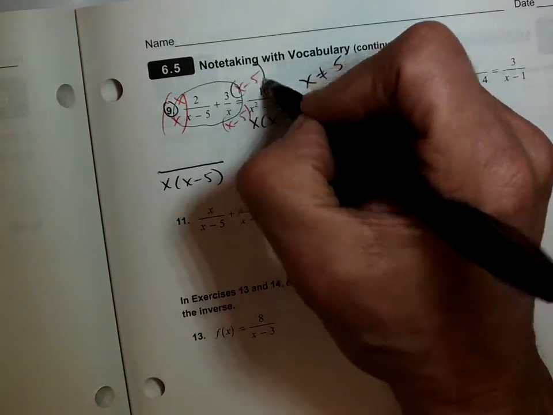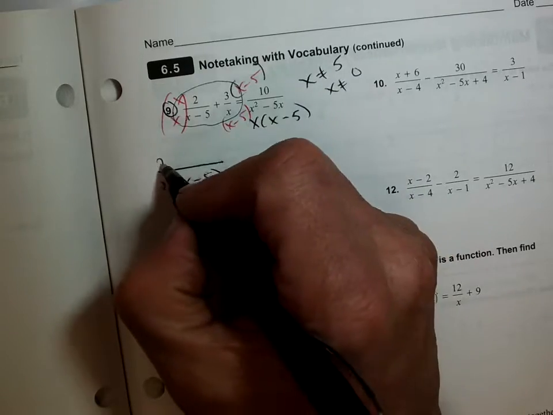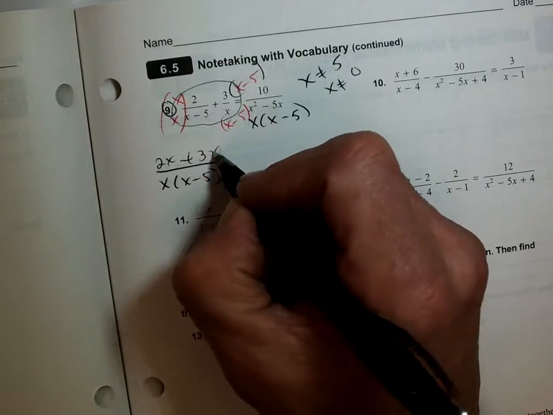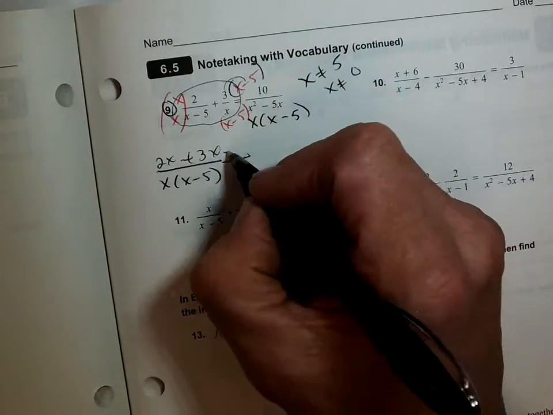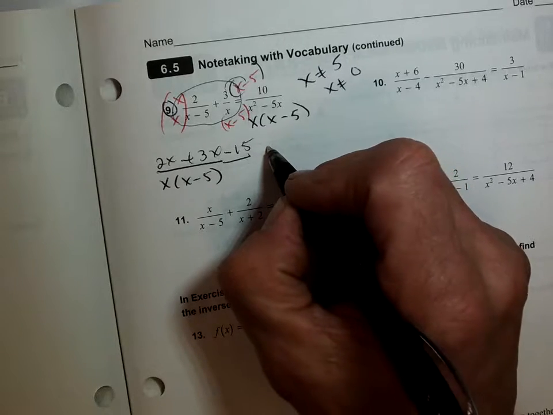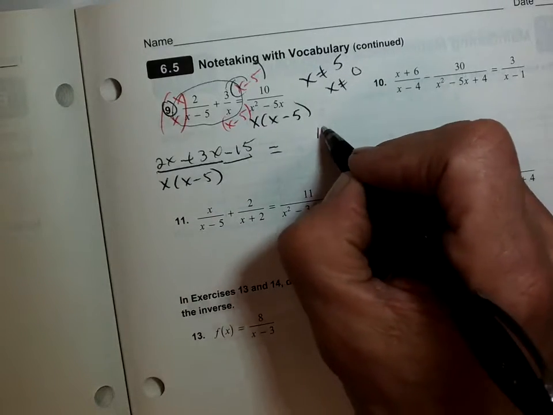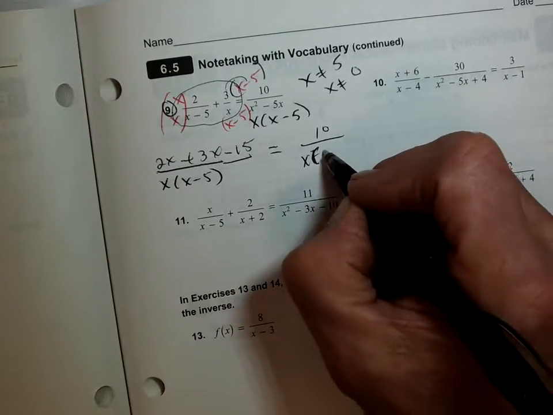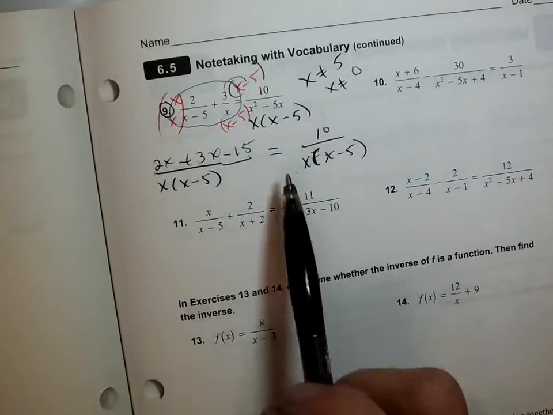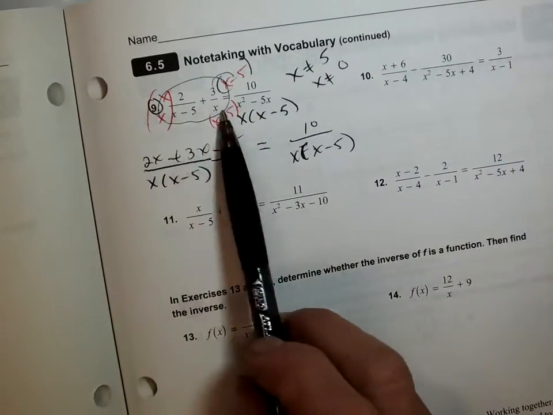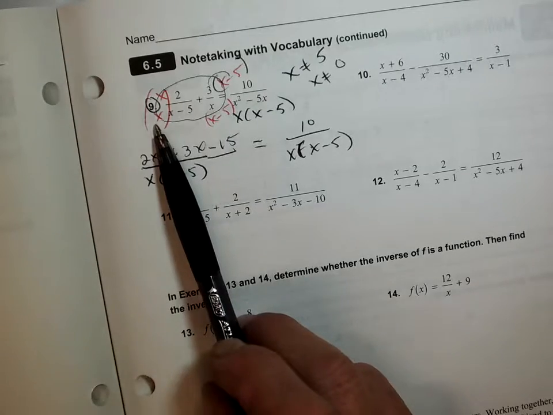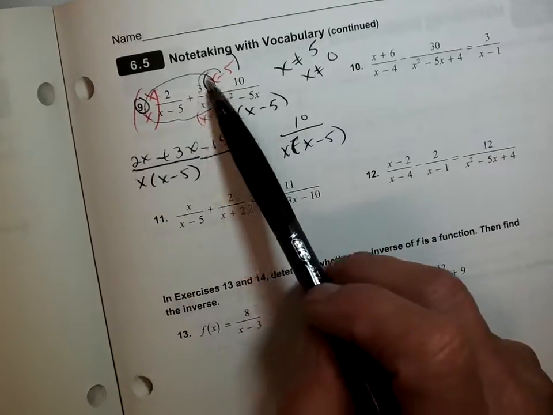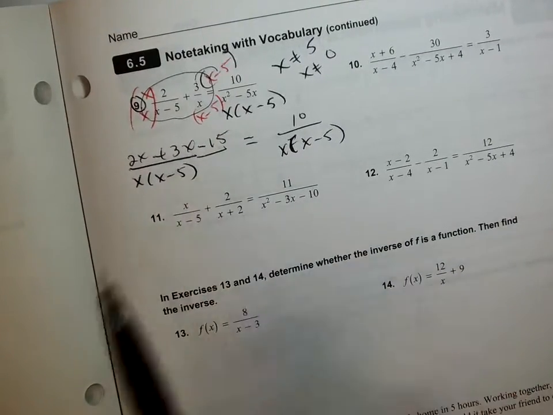The numerator is going to be 2x plus 3x minus 15, okay? That still equals the 10 over x times x minus 5, which was factored. What did I do? I got a common denominator so I could add these two. I multiplied one by x and the other by x minus 5, then combined them, 2x plus 3x minus 15, which really makes 5x minus 15, doesn't it?